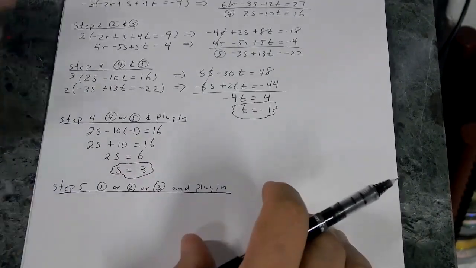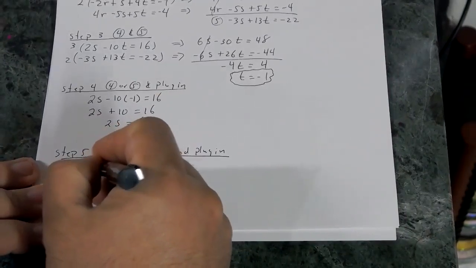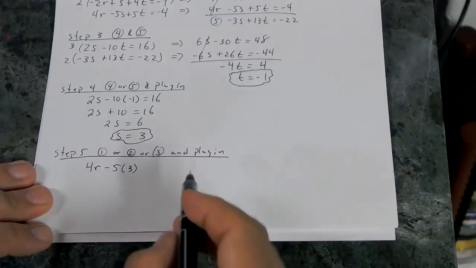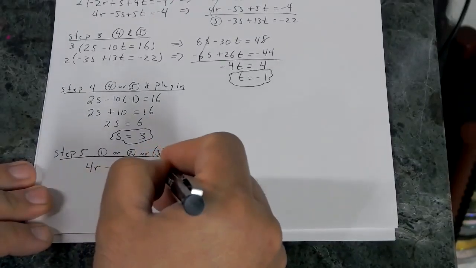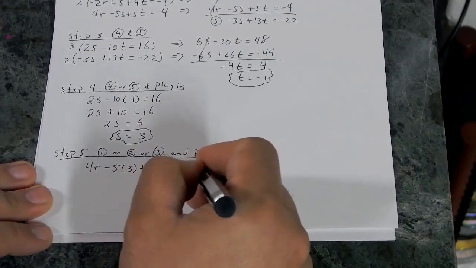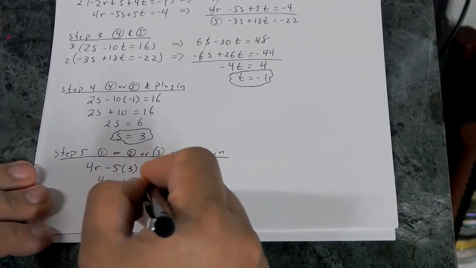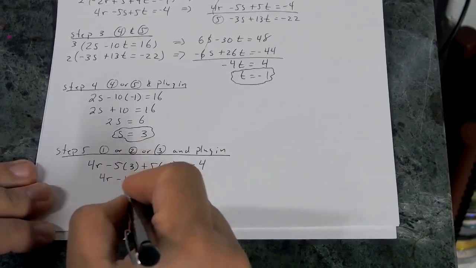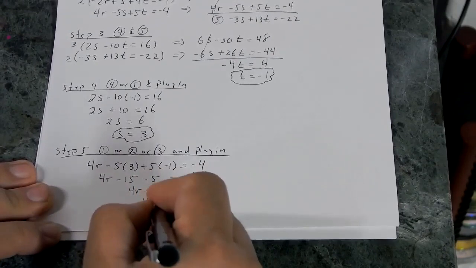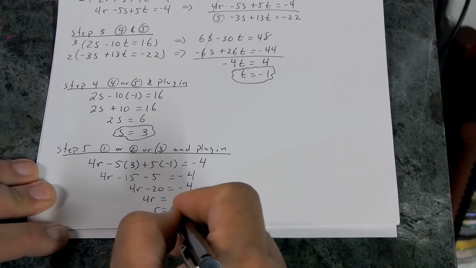All right, so I chose number 3. So that was 4r minus 5 times s. Well, we know s is 3. Plus 5 times t. We know t is negative 1, equaling negative 4. So we have 4r minus 15 minus 5 equals negative 4. 4r minus 20 equals negative 4. 4r equals 16. So r is equal to 4.